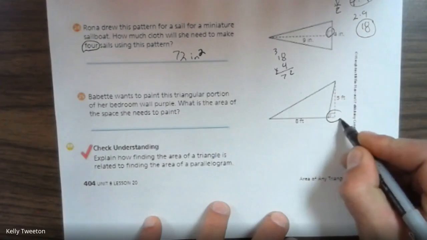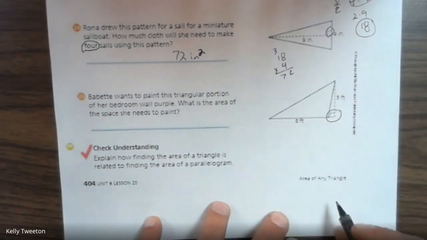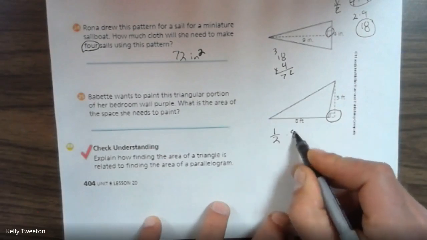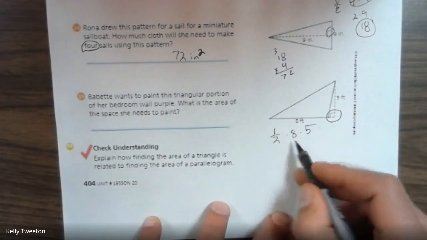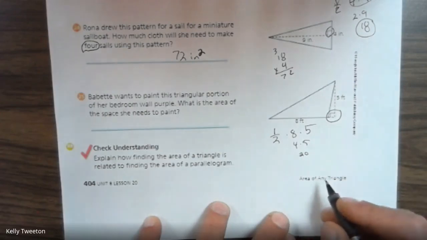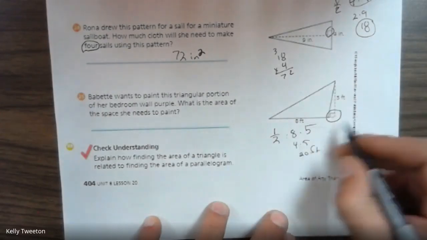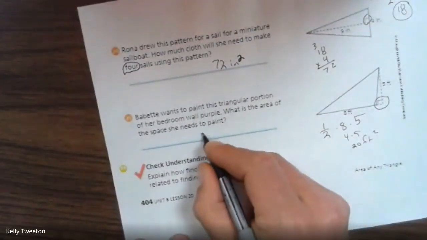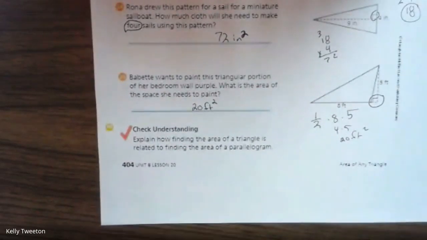I'm focusing, I'm finding that. That tells me that's my height. There's my base. So again, I have 1/2 of my base 8 times the height, 5. Half of 8 is 4. 4 times 5 would be 20, right? 20 what though? Dealing with feet, area squared. So Baby T needs to paint 20 square feet or feet squared.